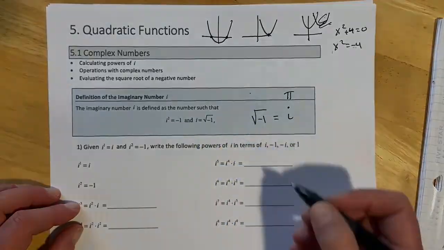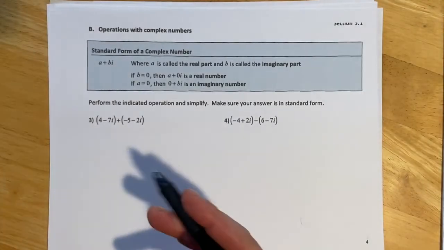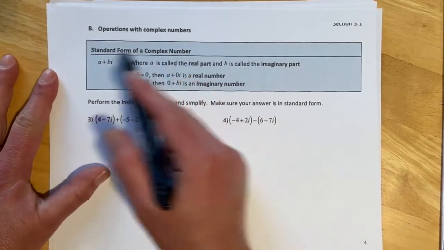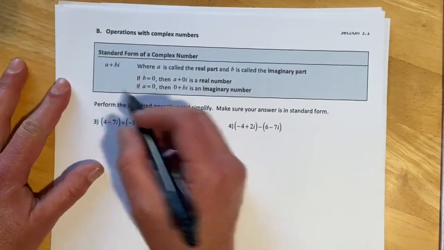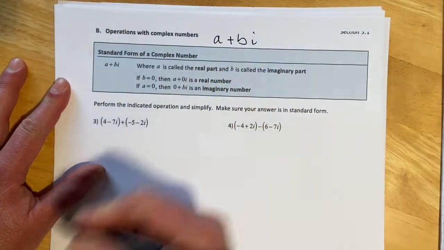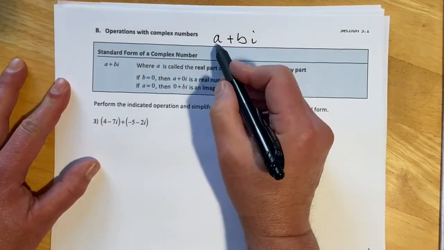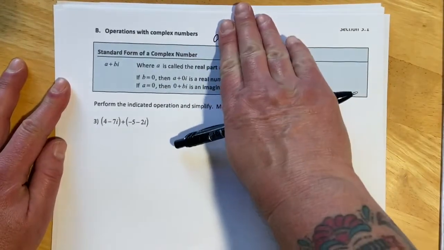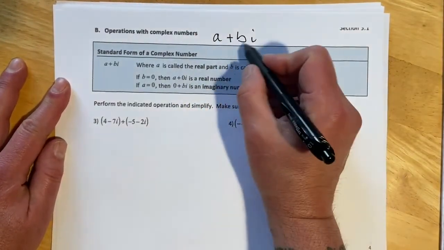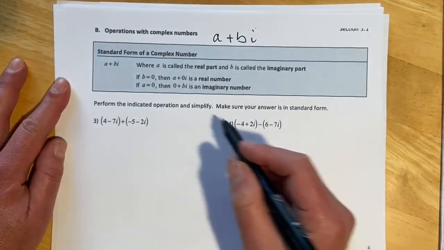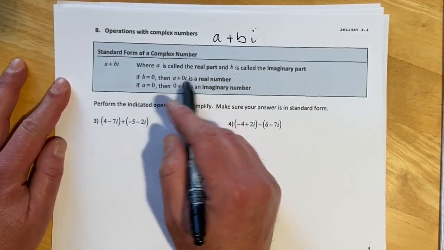i squared is -1. Okay, and then the rest of the section is pretty much operations with complex numbers, which is pretty straightforward, it turns out. So first let's look at standard form for a complex number. It's going to be a plus bi. And a is called the real part. So all the numbers like 1, 2, 3, 4, 5, 6, 7 that we've known for all our lives, that's a. And then b is called the imaginary part, and that's where we get this imaginary value i here. If b is 0, then a is a real number.